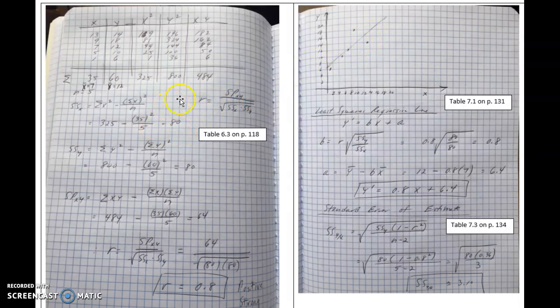So the computational formula for this is in the text, and it's represented right here. These variables stand for: SP sub xy stands for the sum of products, and in the denominator underneath the radical we have the sum of squares for x and the sum of squares for y. Now these 3 values we need to get by walking through these 3 formulas right here one at a time.